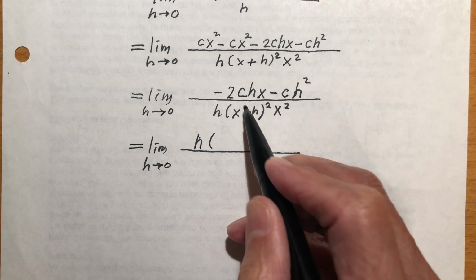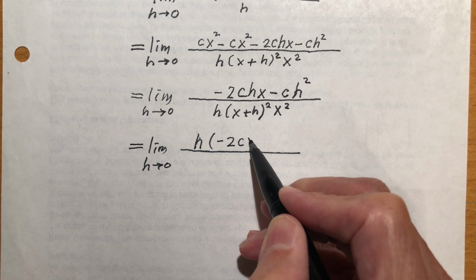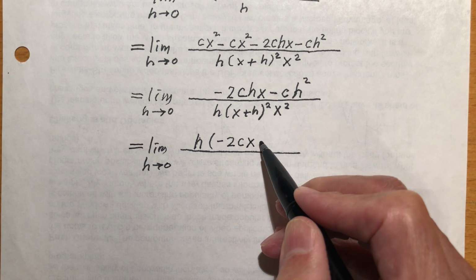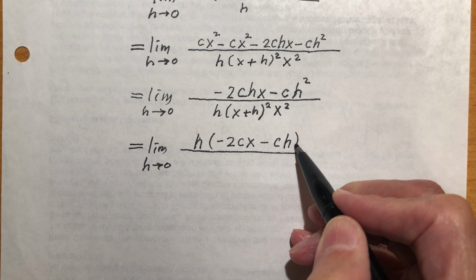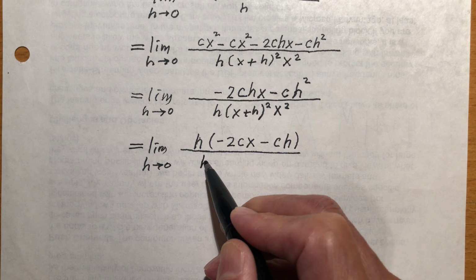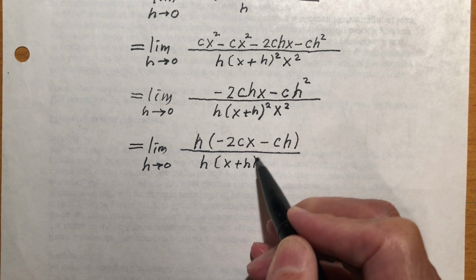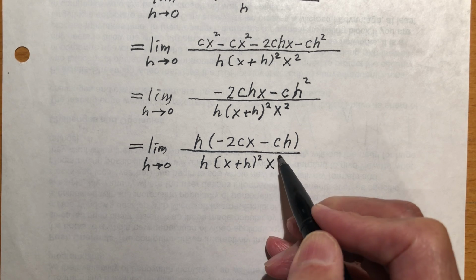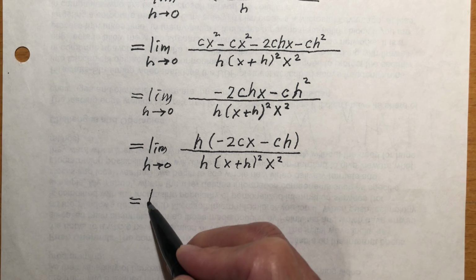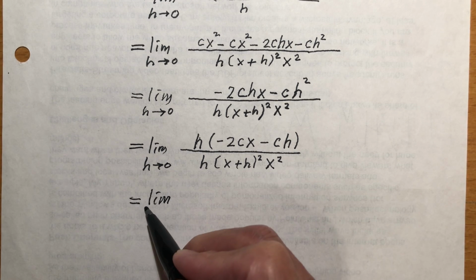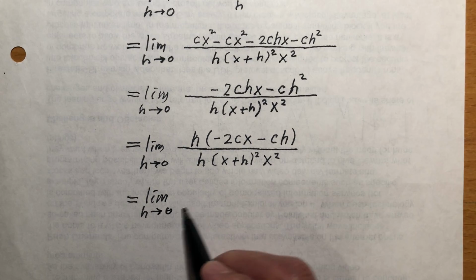And what is left is minus 2cx and minus ch, over x plus h squared times x squared, limit h goes to 0.